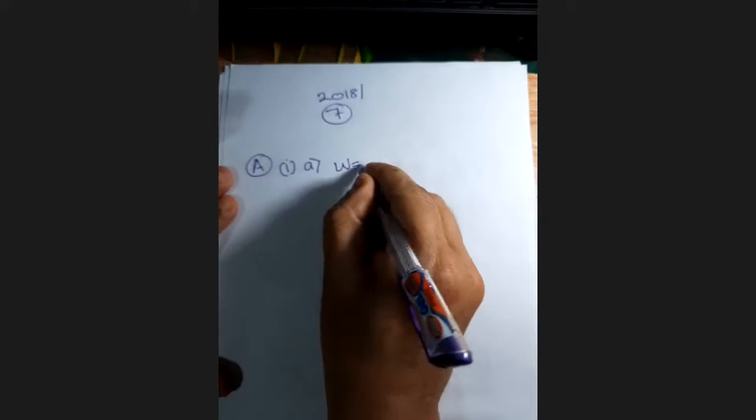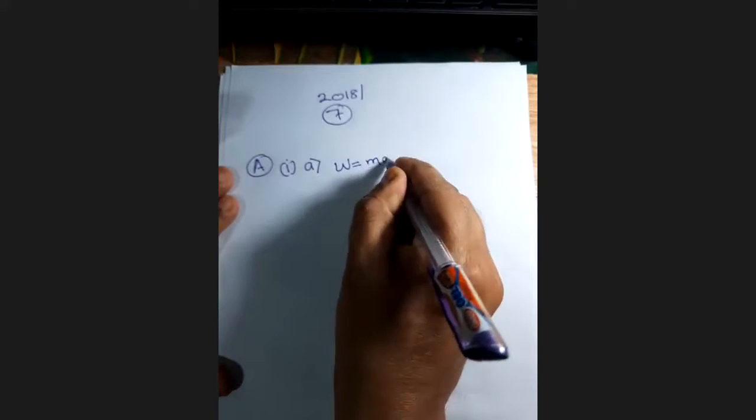Children, you need to write the formula W is equal to mg. In this formula, you need to use mass in kilogram. Here, mass is given to you in gram.